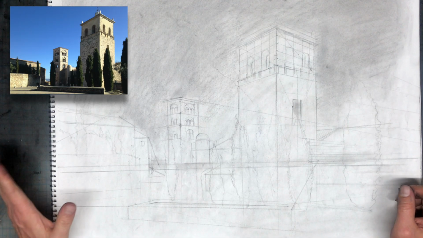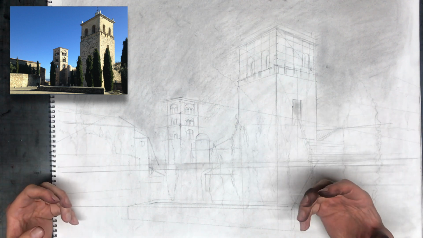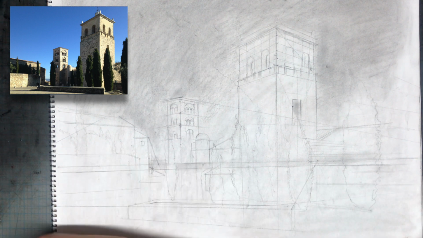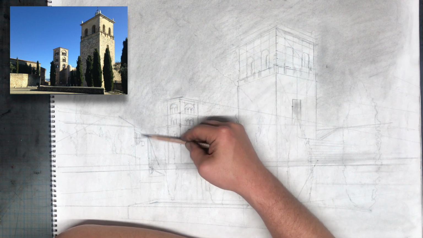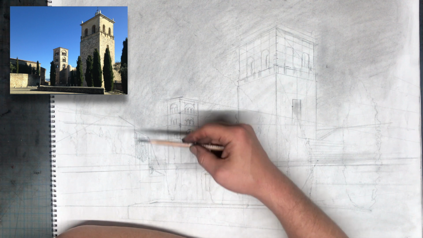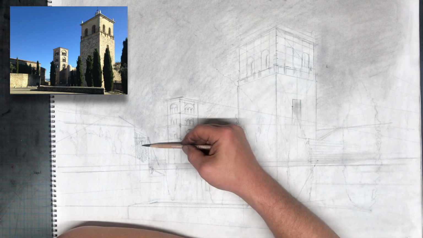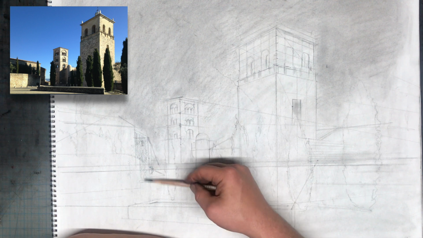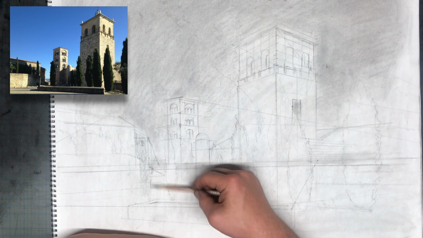Okay, now that the sky is blocked in, I'm going to start working a little more towards the foreground, right? A little bit closer, and start rendering out the buildings back here and the tower here. Let's start doing that. So this building is a little bit in shadow. I'm trying not to go into detail. I'm trying to block in the shapes as much as possible. So it goes a little bit lighter here. We've got a little shadow underneath the roof. We've got a window here. I'm going to put down the value, and then I'm going to move it around with a blending stump.